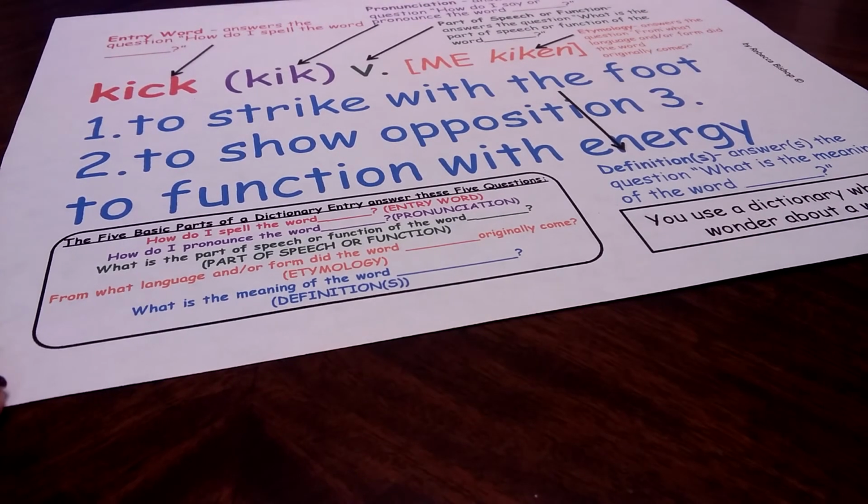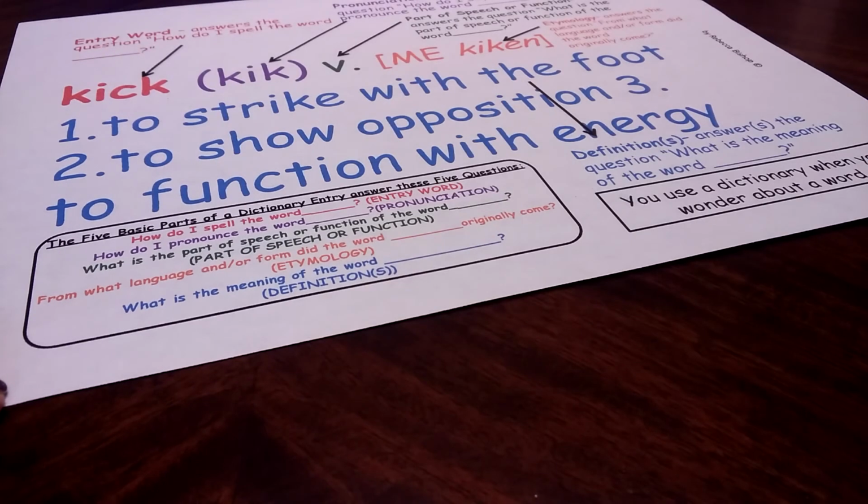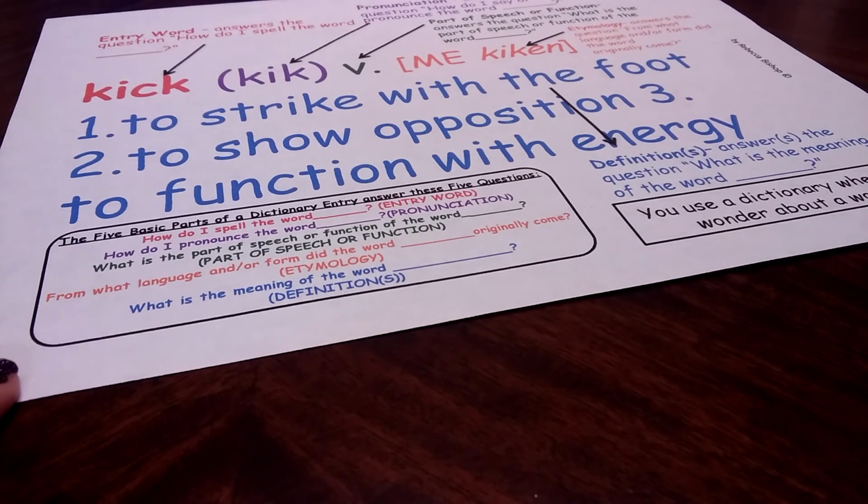Now you can see that there is more than one definition for kick, and oftentimes you will see that. Words can mean more than one thing. So our first definition is to strike with the foot, which means to kick someone. The second definition is to show opposition. And the third definition is to function with energy. So all of those things mean kick.